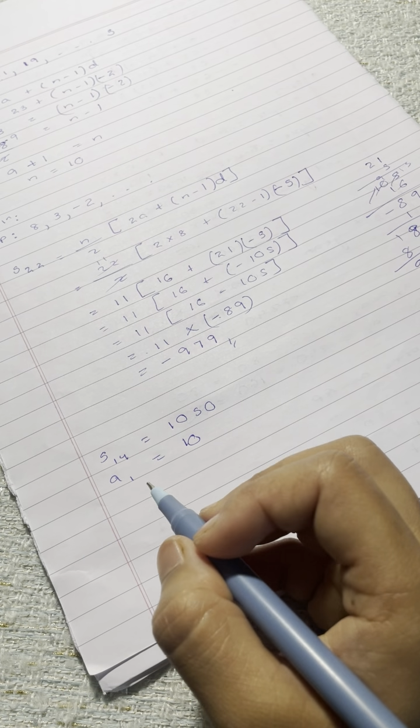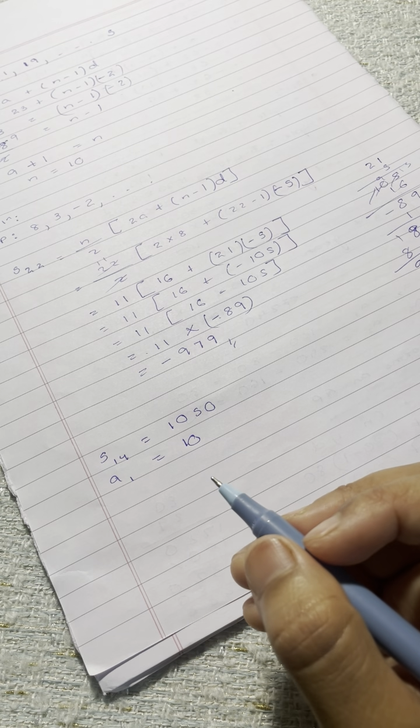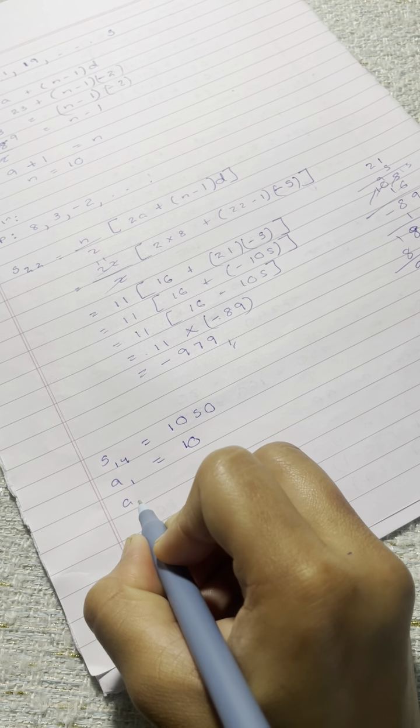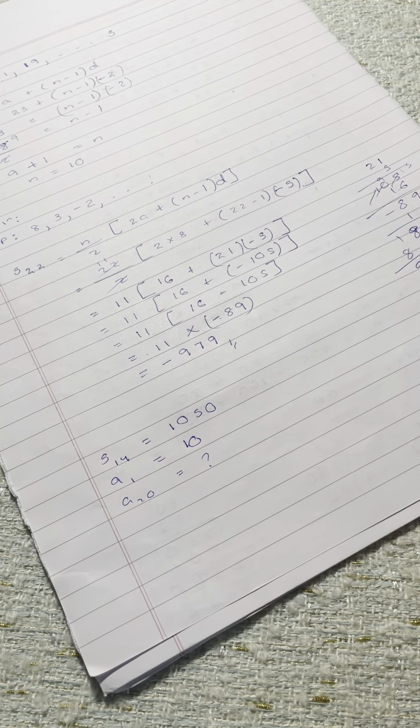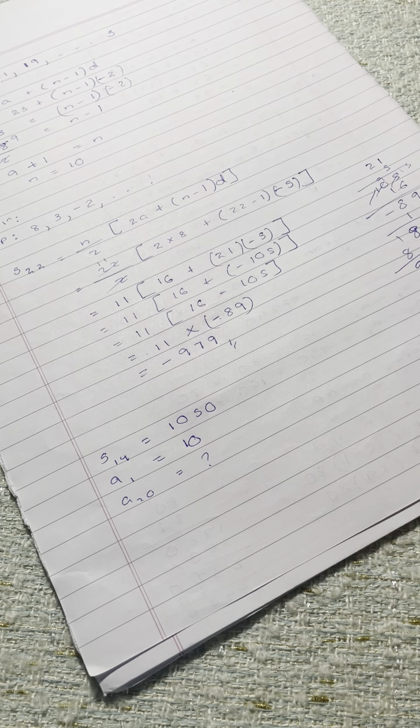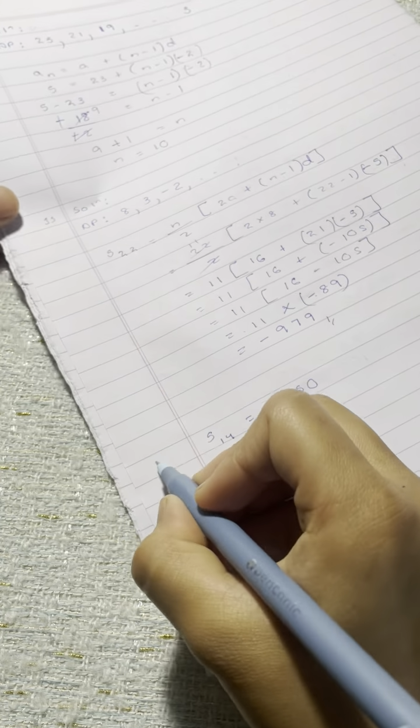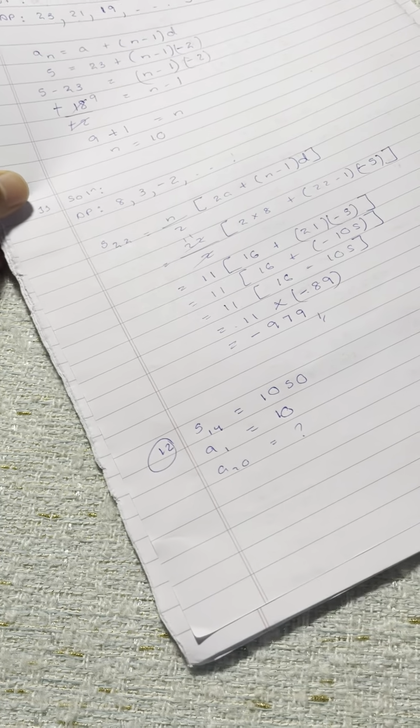Find the 28th term. That means A28, you have what? Okay, let us look at this number 12.